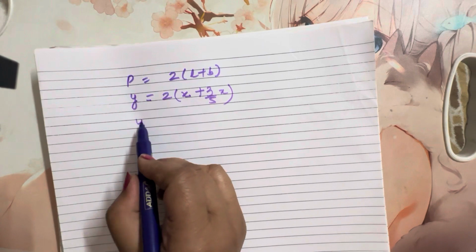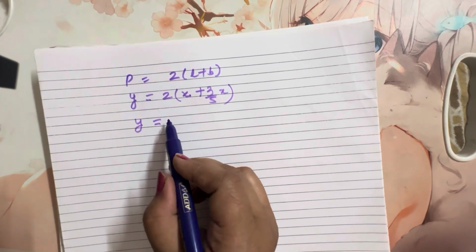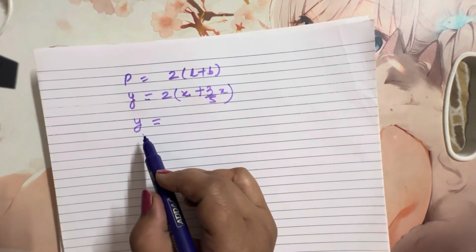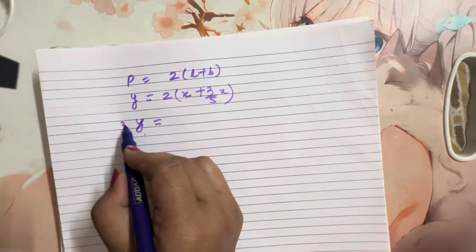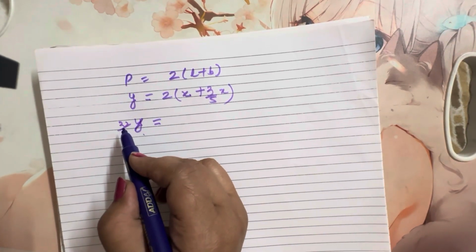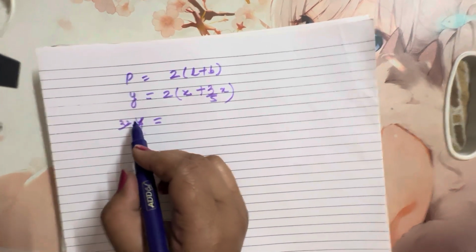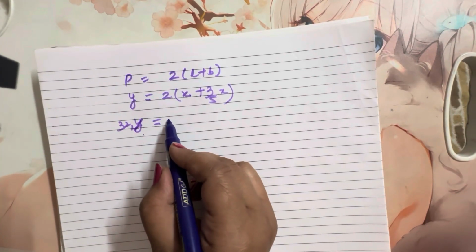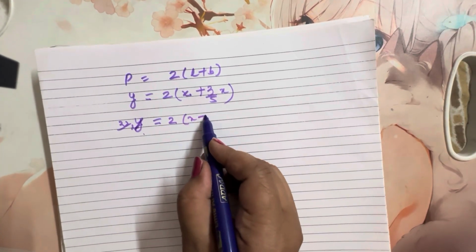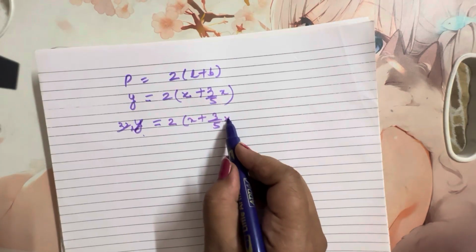Here y is the perimeter of the floor, and they have given it as 32. Now we'll put this 32 here. 32 meters is equal to 2 into x plus 3 by 5 of x.